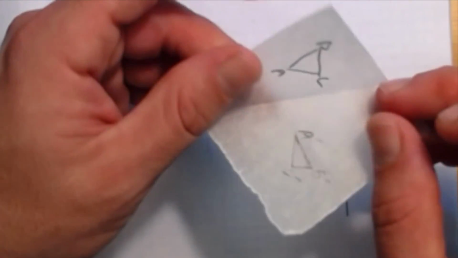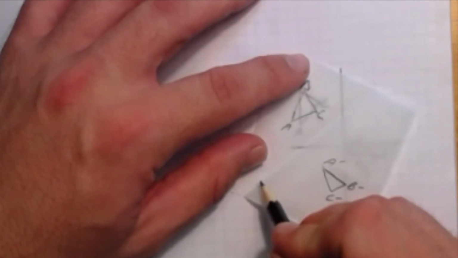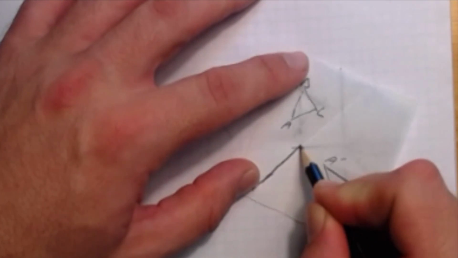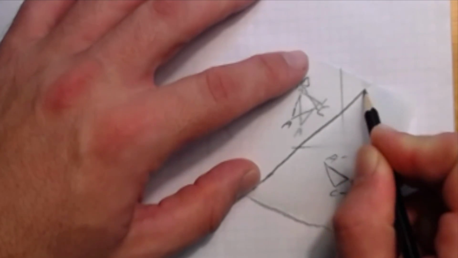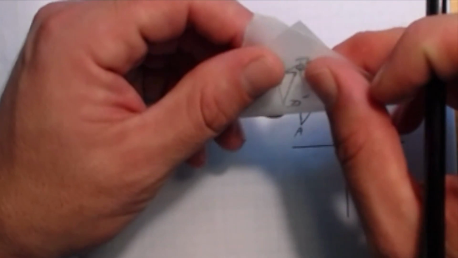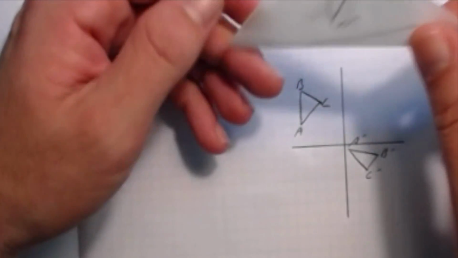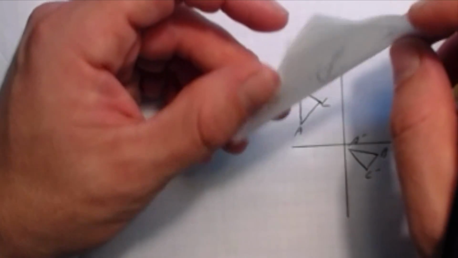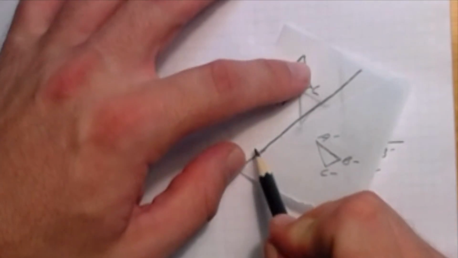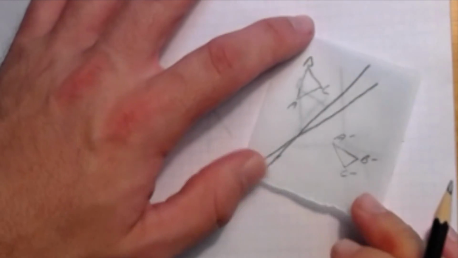When I put A over A prime, what I've actually constructed is a perpendicular bisector of A to A prime, and I can highlight that line. That's giving me something to work off of. Now I'm going to line up B over B prime. When I line B over B prime, it's not exactly the same line as A over A prime. So once again, I'm going to trace that onto the paper. And I see there's an intersection.